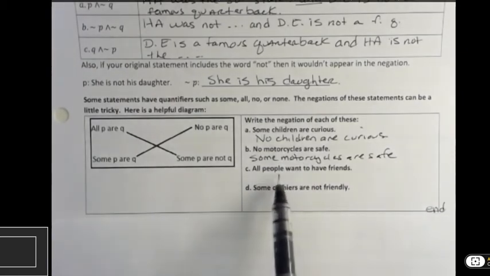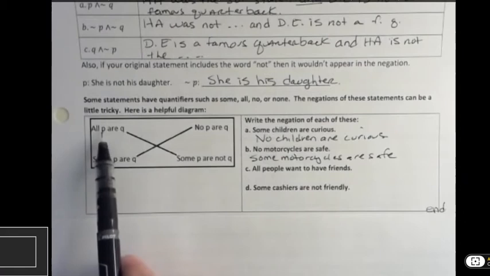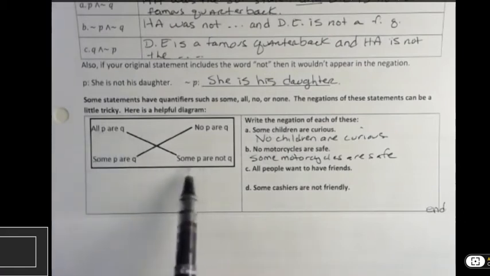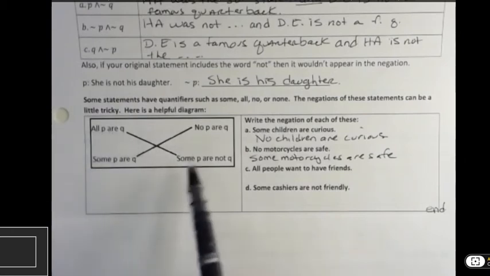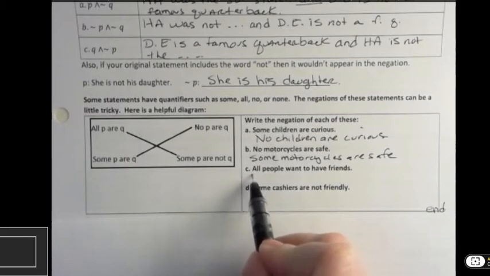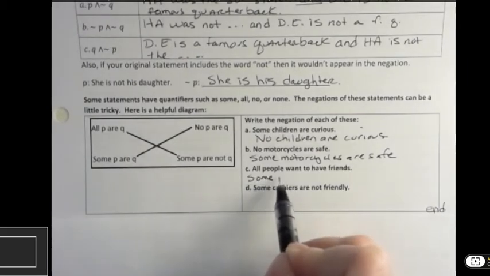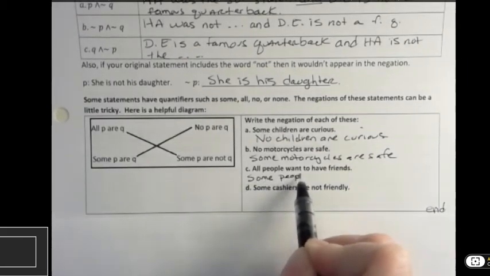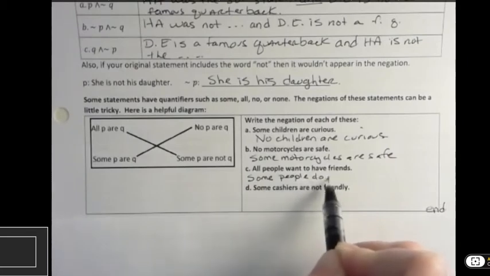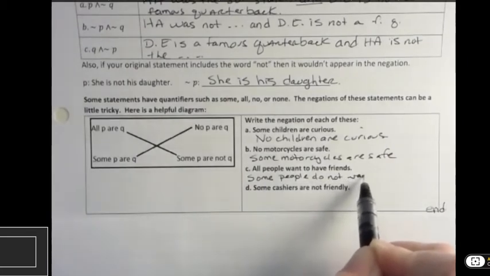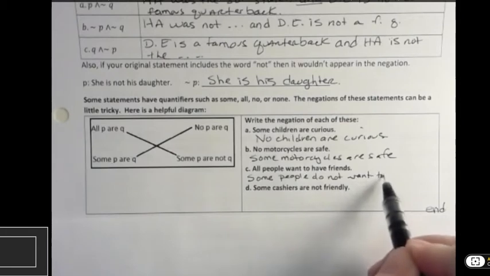If it says all people want to have friends, we can negate that with some people do not want friends. Because if they're saying all, we have to do is say, yeah, no, not all of them. Some don't. So all can be negated with some. Some people do not want to have friends.